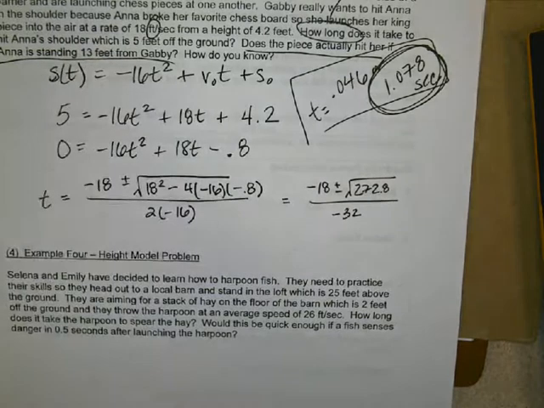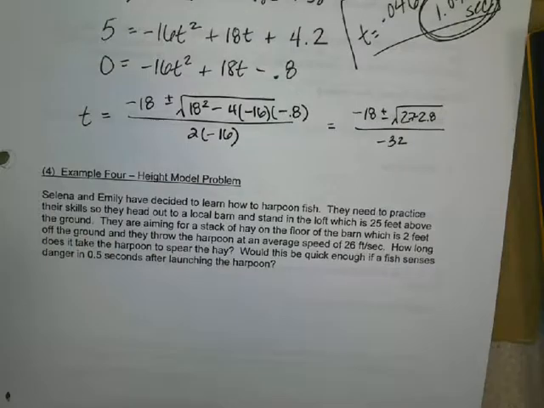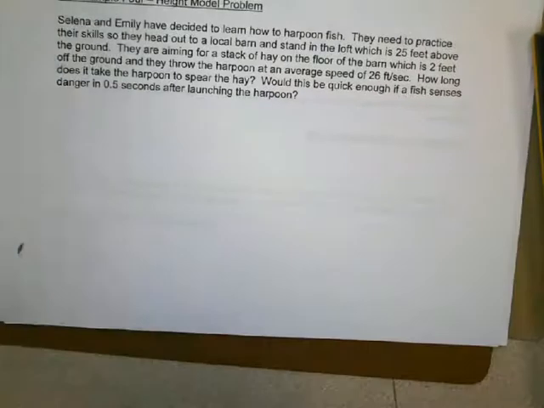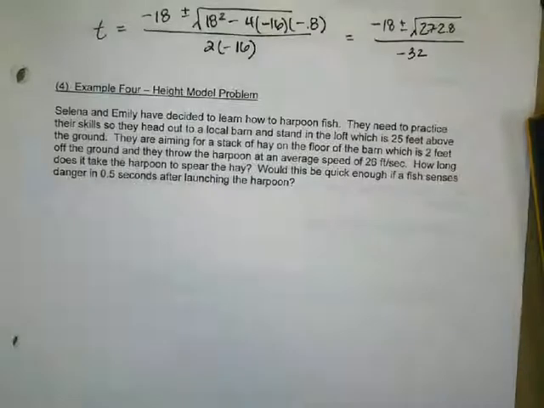Okay, for example 4, Selena and Emily have decided to learn how to harpoon fish. They need to practice their skills, so they head out to a local barn and stand in the loft, which is 25 feet above the ground. They're aiming for a stack of hay on the floor of the barn, which is 2 feet off the ground, and they throw the harpoon at an average speed of 26 feet per second. How long does it take the harpoon to spear the hay? Would this be quick enough if a fish senses the danger in 0.5 seconds after launching the harpoon?